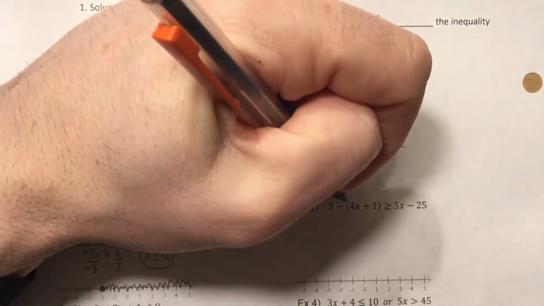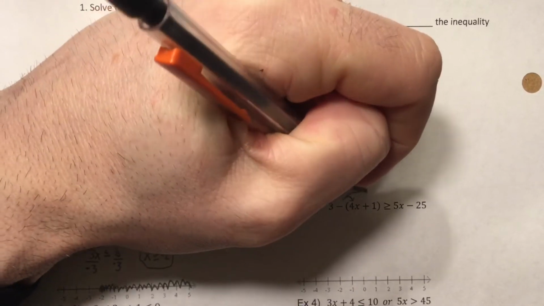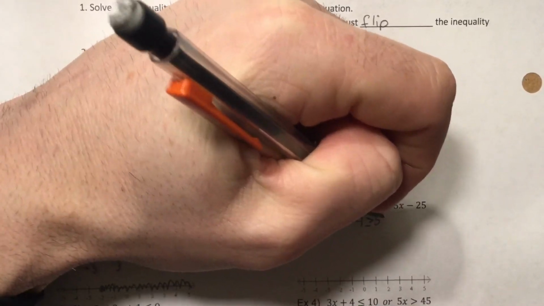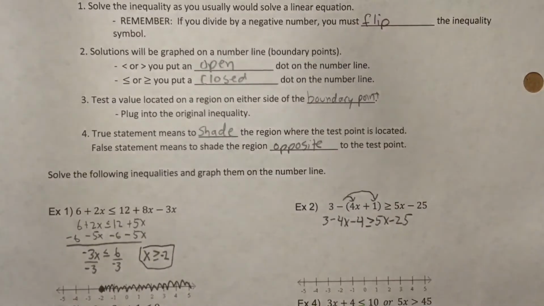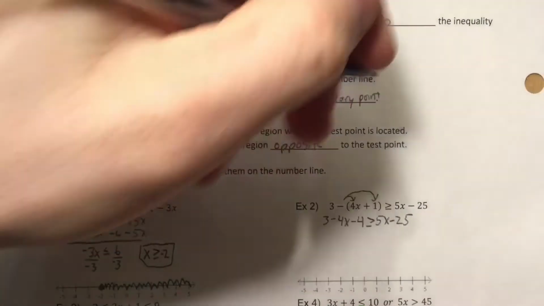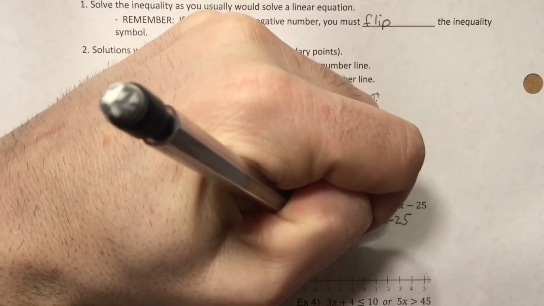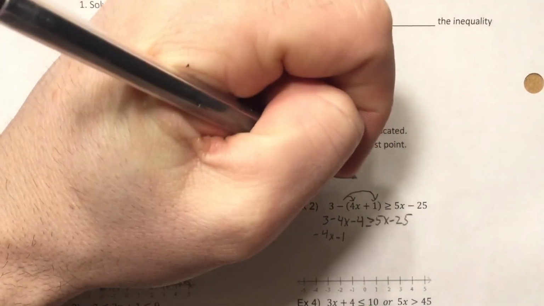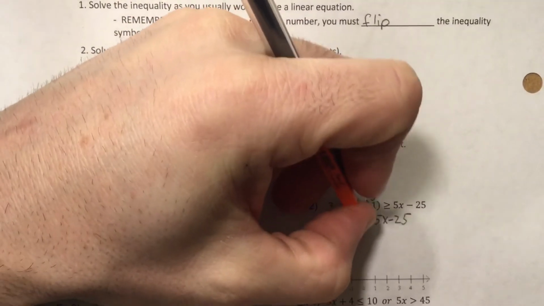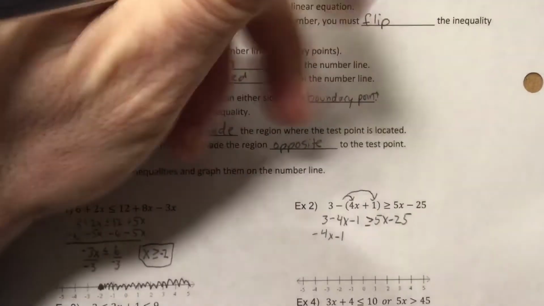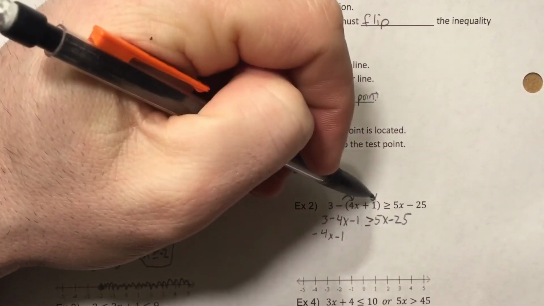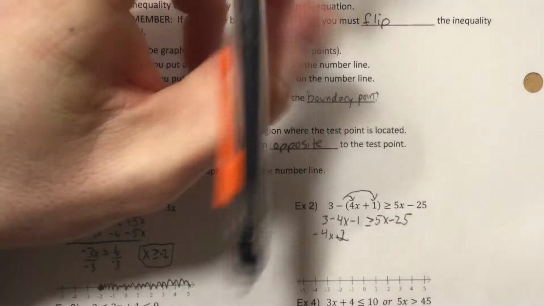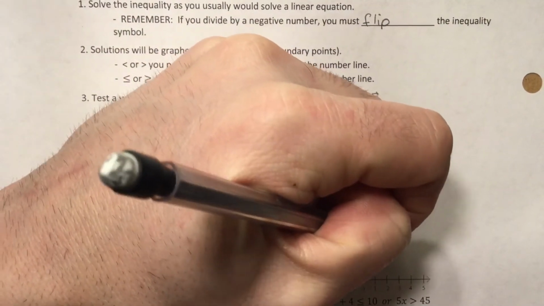All right, for number 2, we want to distribute that negative sign. And again, it is easiest and probably best if you try and get the x's on the left, numbers on the right. I am going to combine my like terms here. So that'd be negative 4x minus 1. Oop, error here. Just distributing a negative sign through, so that'd be minus 1. So 3 minus 1 is positive 2. It's greater than or equal to 5x minus 25.